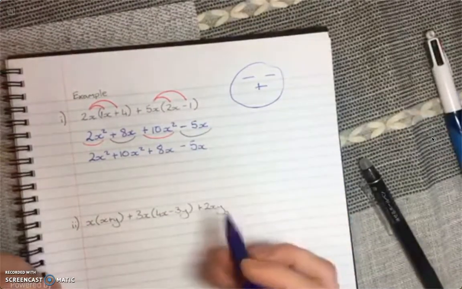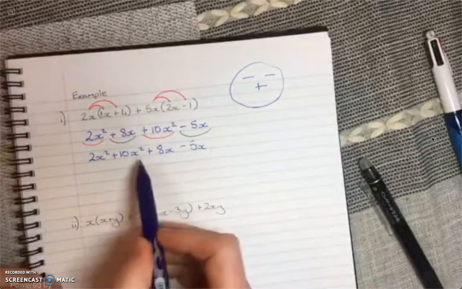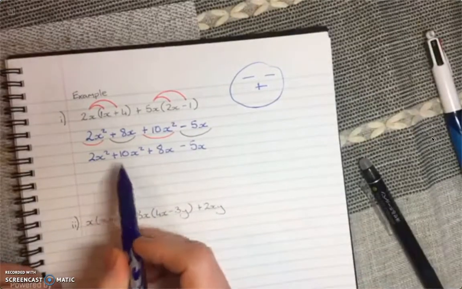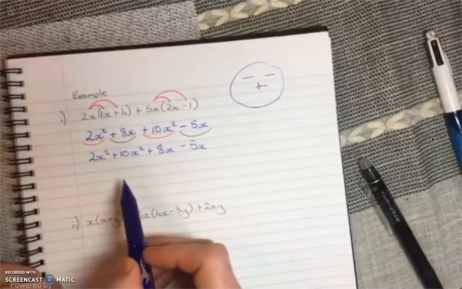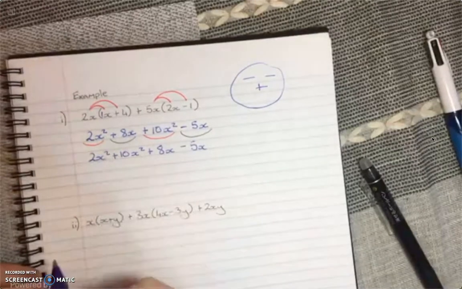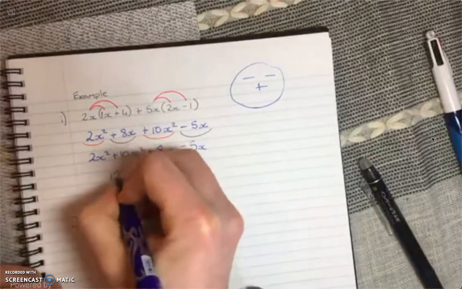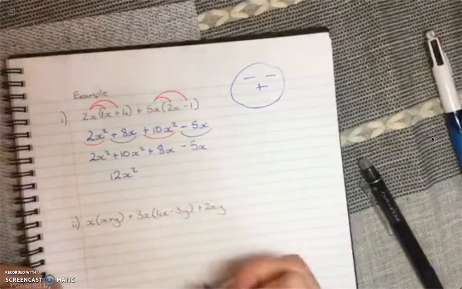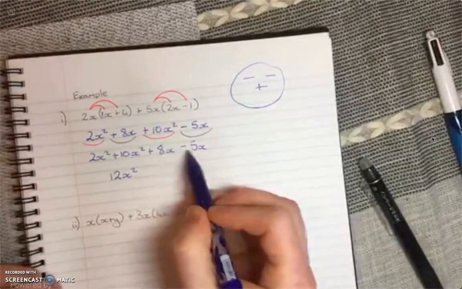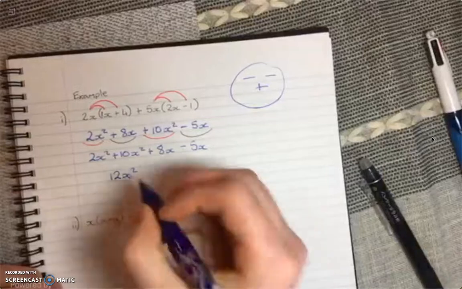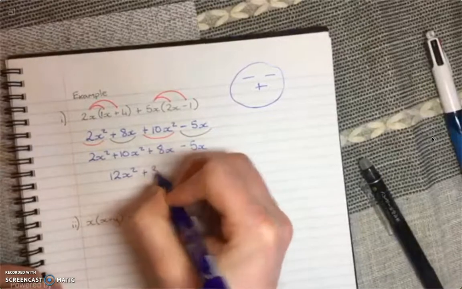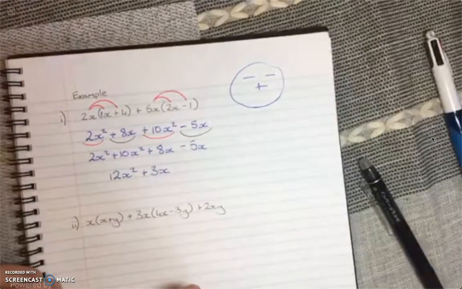And now it is complicated because of all these x squareds, but all you're doing now is just adding and taking away the numbers. What's 2 plus 10? 12x squared. What's 8 take away 5? Well, that's just going to be plus 3x. There's nothing too complicated there.